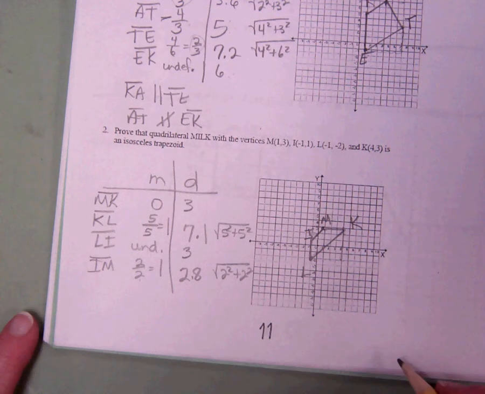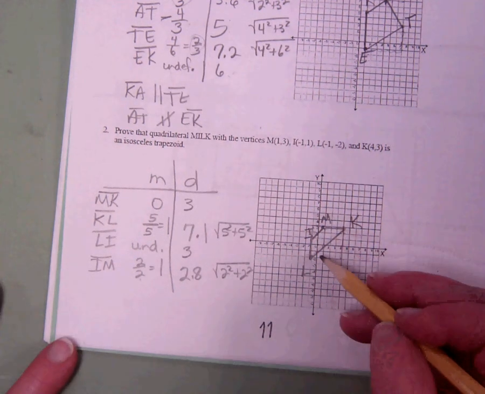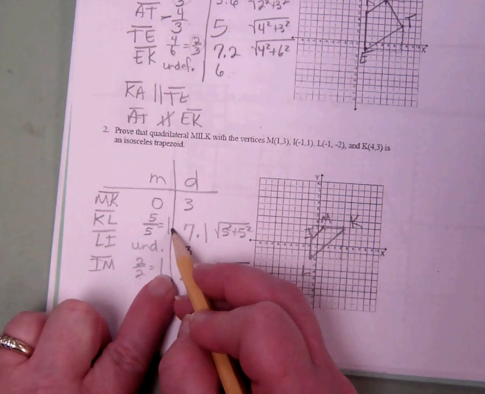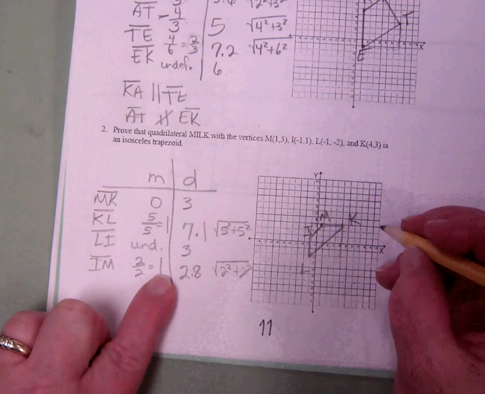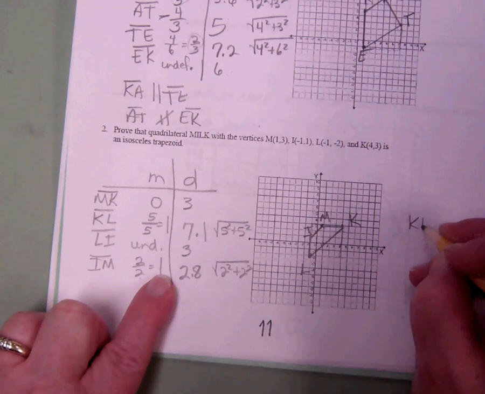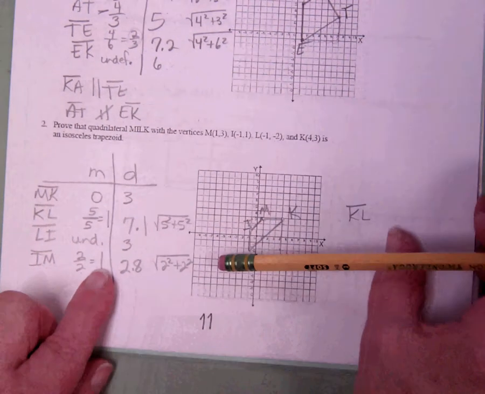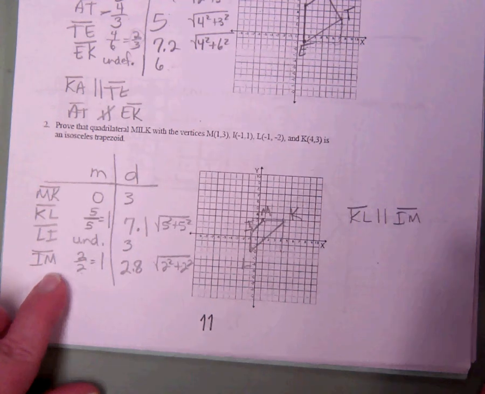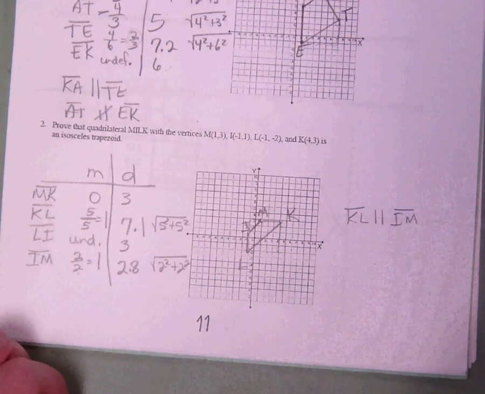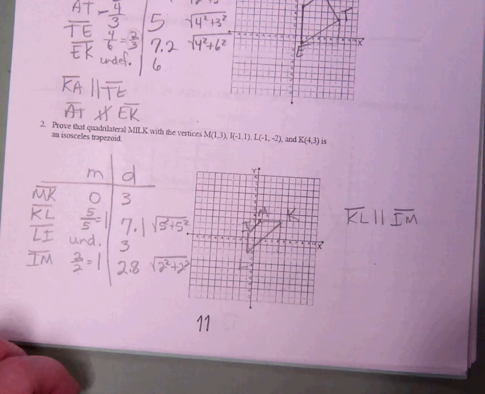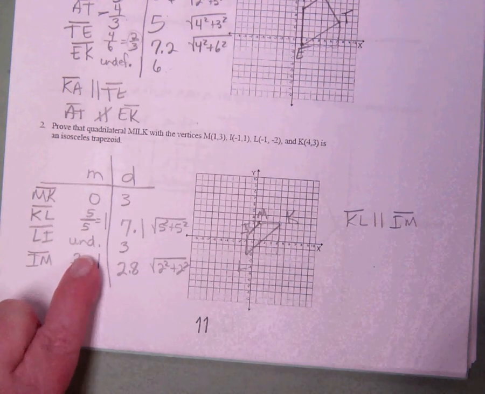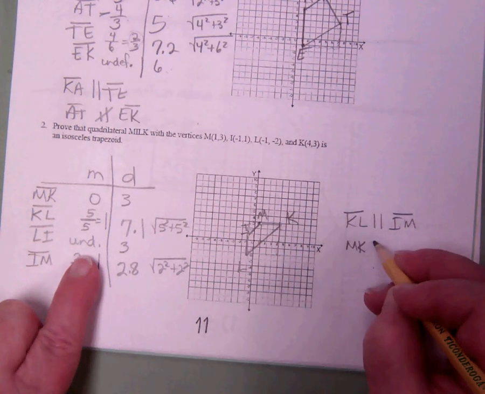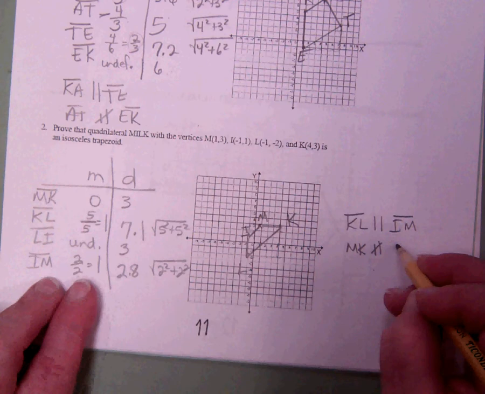So, do I have a pair of sides that are parallel and a pair of sides that are not parallel? These both have the same slope. So I can say that KL is parallel to IM, and the other two are 0 and undefined. So they are not going to be parallel. MK is not parallel to LI.